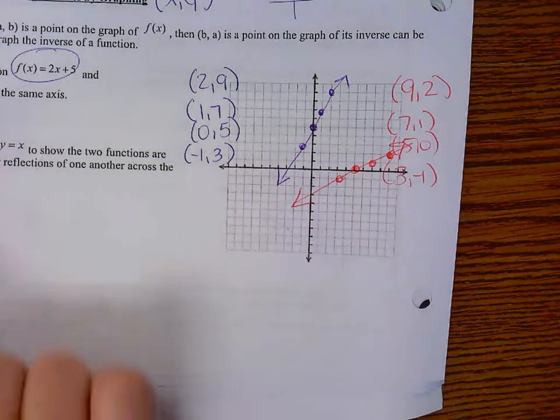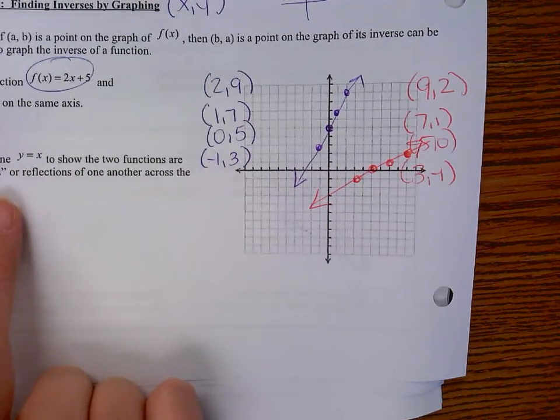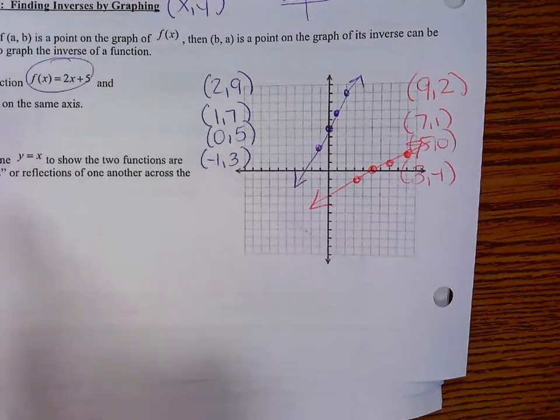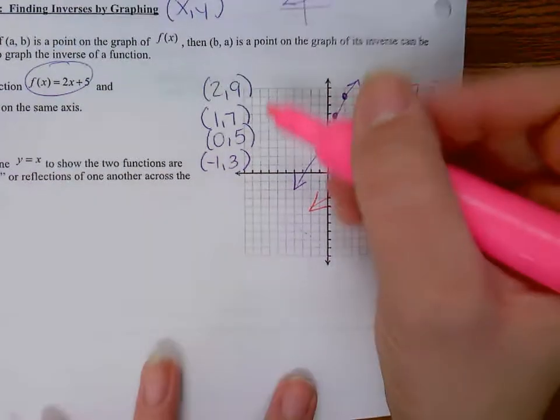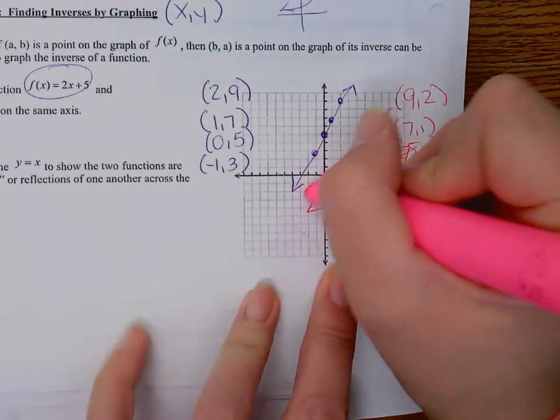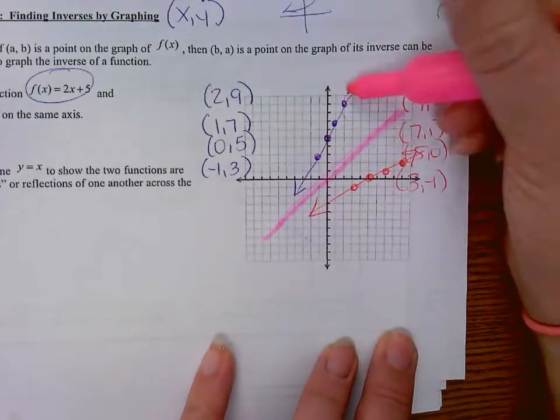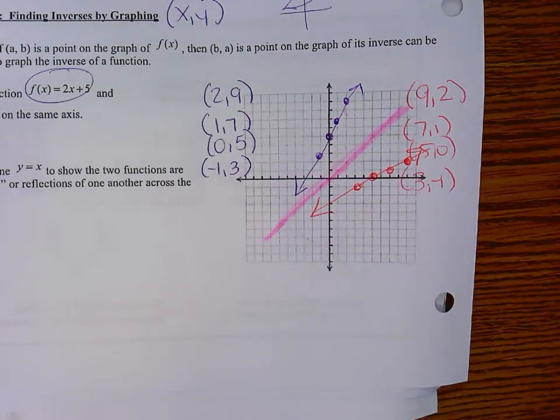And it says, draw in the line y equals x to show that the two functions are mirror images over the line y equals x. The line y equals x has a slope of 1, and it goes right through the origin. Right, so if this is the mirror, do you see how that's the reflection over the line y equals x?